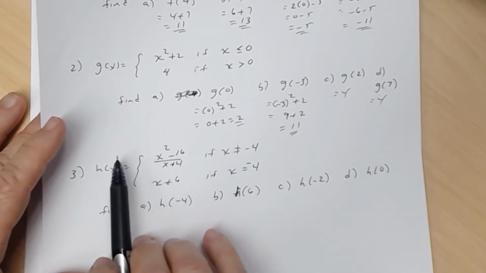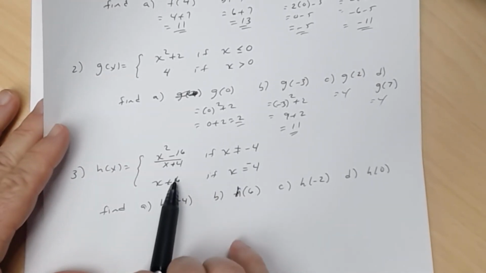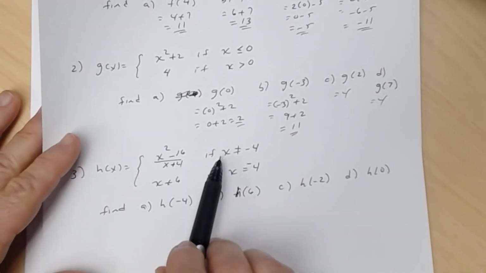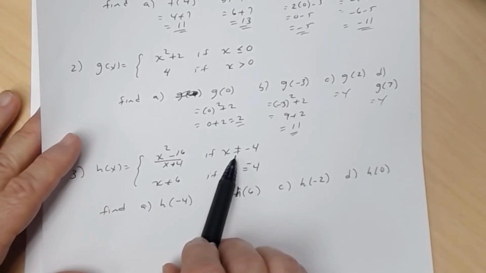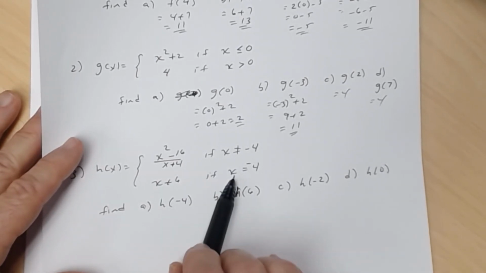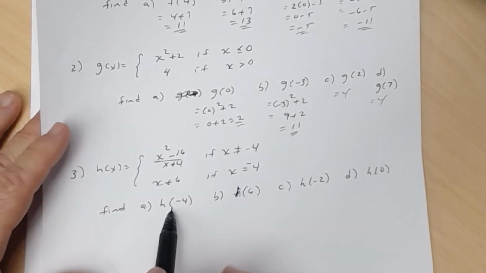All right, now, this piecewise function has two parts to it. I use this expression if x does not equal negative 4. Okay? I use this expression if x does equal negative 4. All right, so let's look at this one.